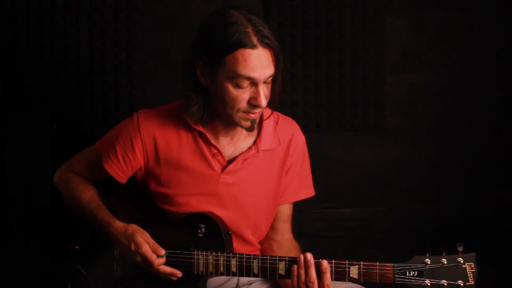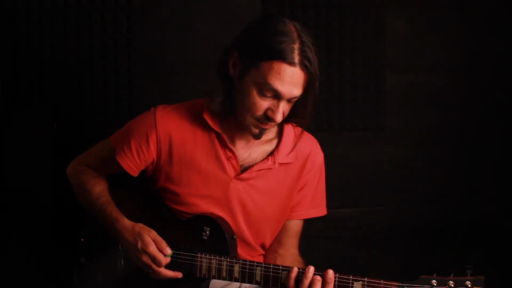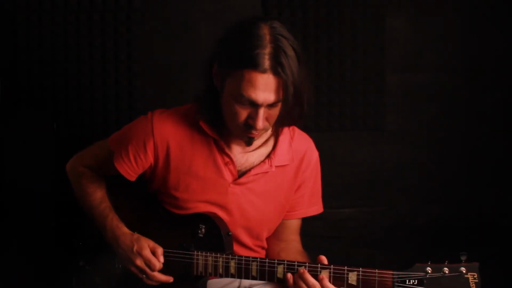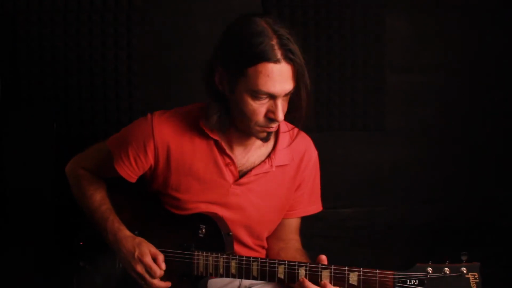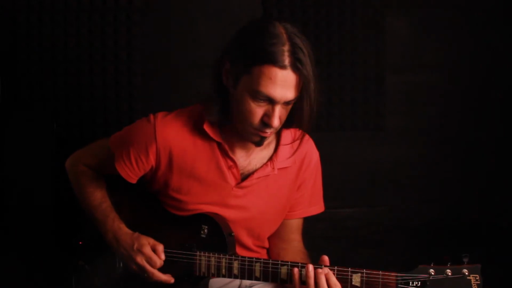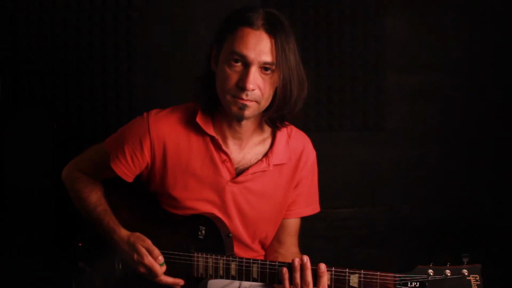Now let's talk about the drawbacks of using only this type of scale. So first of all, it's a vertical shape, and it's very easy to get stuck in the boxes if you don't know how to get to the next one. So as you can see here, I use this box here from the 5th till the 8th fret. How to go to the other one, I'm stuck here, okay?